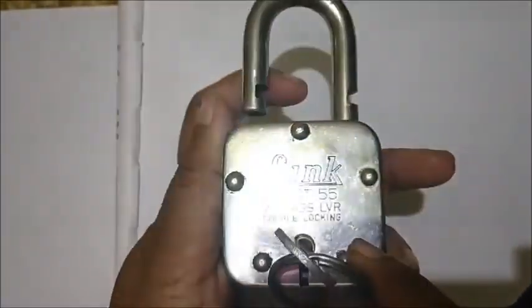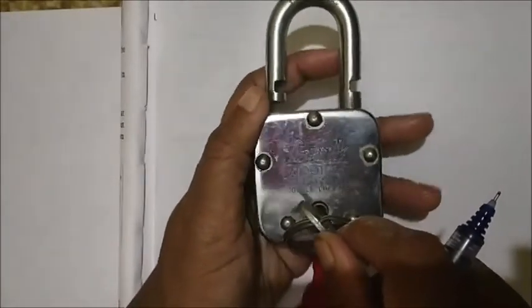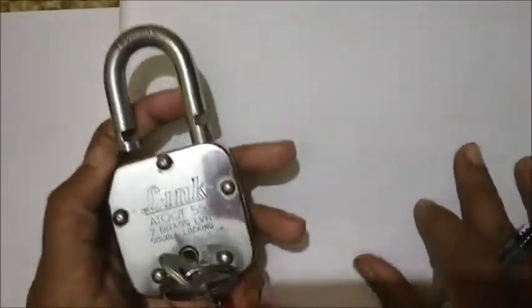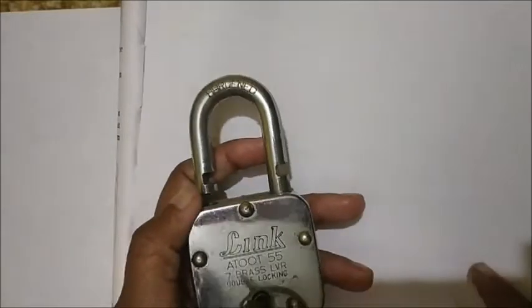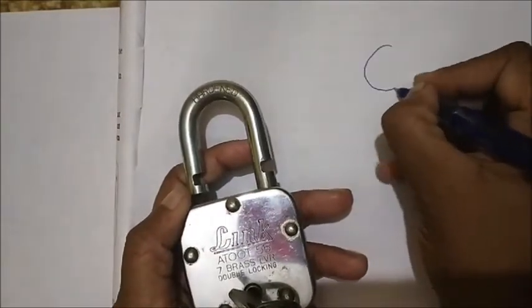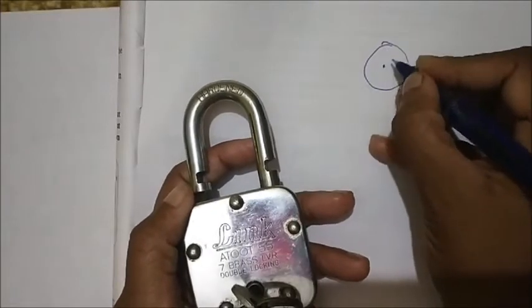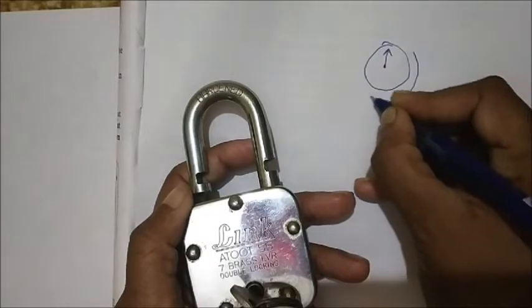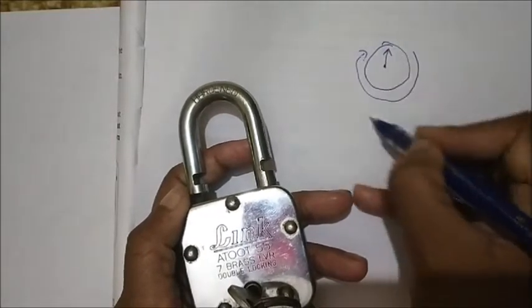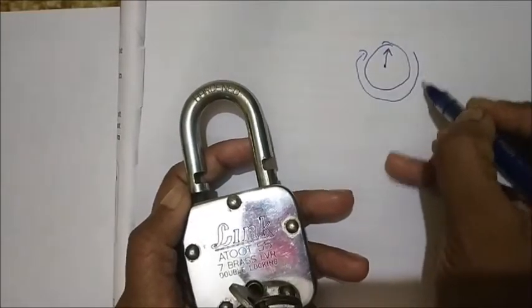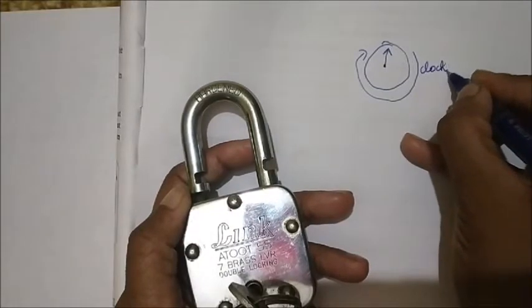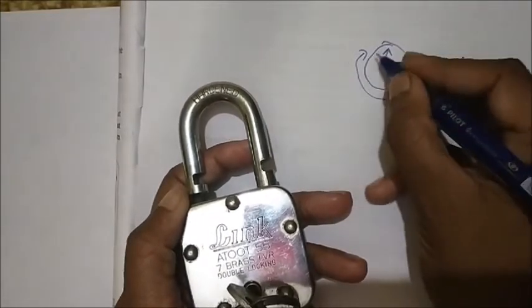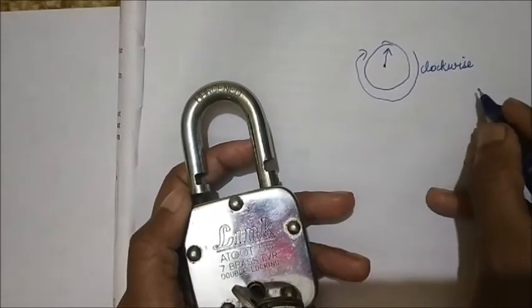Let us try to understand clockwise and anti-clockwise moment using this example of lock and key. You all know what is clockwise, right? The direction in which our clock rotates. The needle of the clock always rotates in this direction, right? I hope it never rotates in this direction. So this is called clockwise. The direction in which the needle will usually rotate, that's called clockwise.